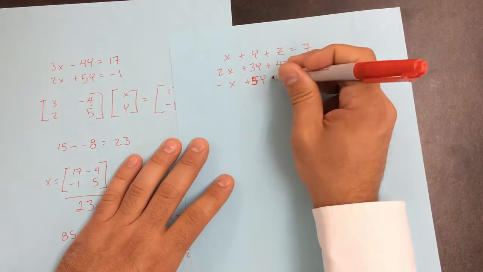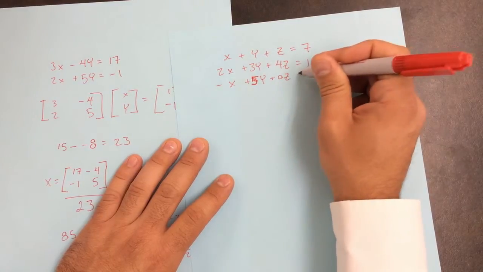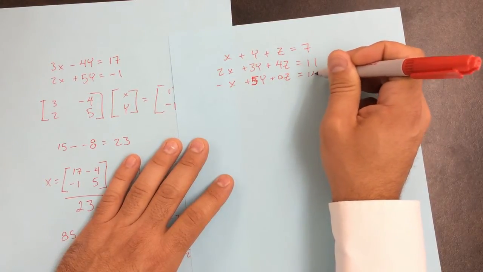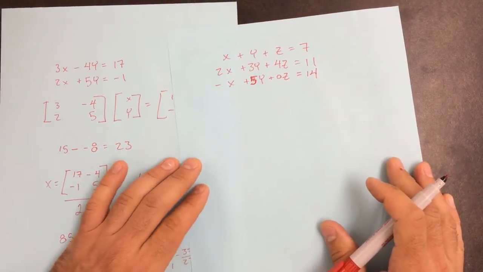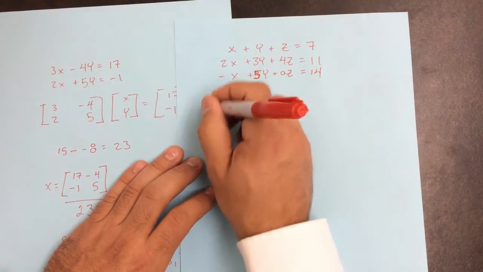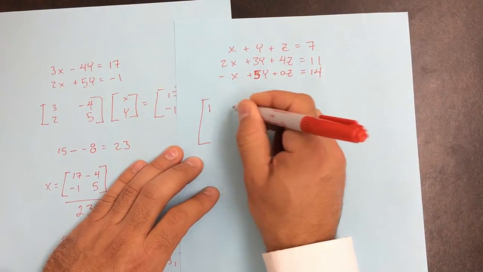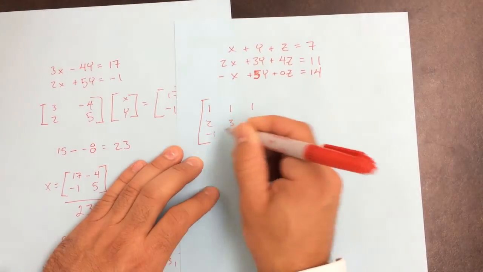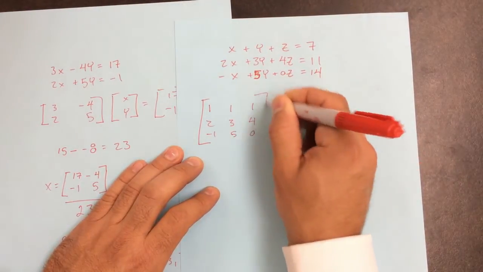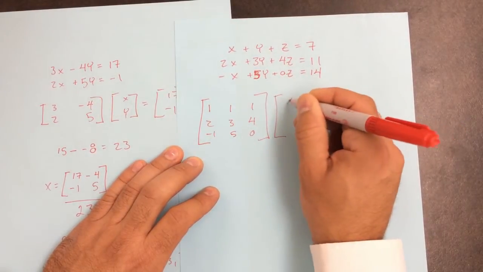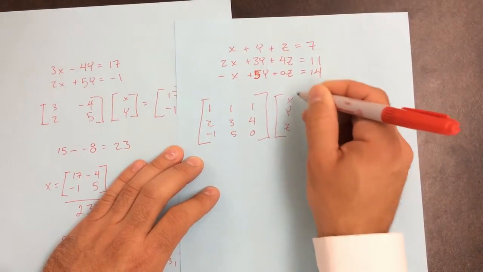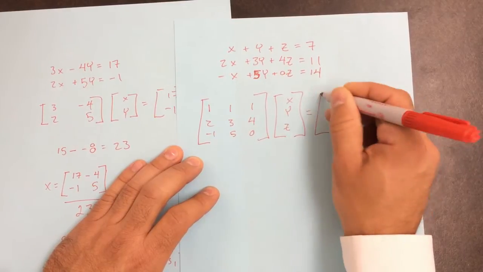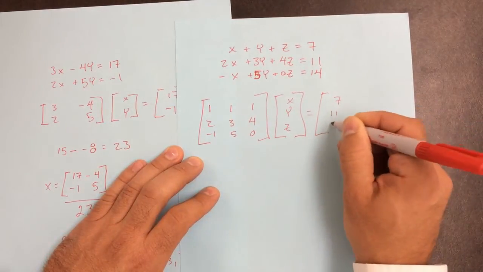Then I'm going to put 0z on here. So let's see what happens here. I'm going to set up the matrix equation, which is 1, 1, 1, 2, 3, 4, negative 1, 5, 0, times X, Y, Z equals 7, 11, 14.